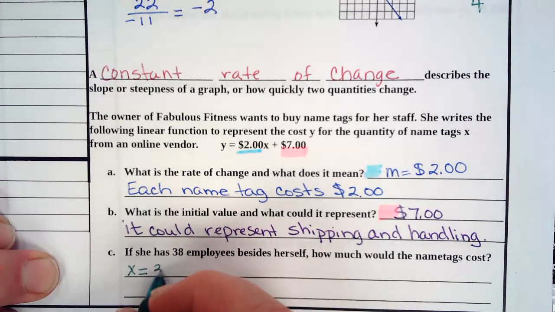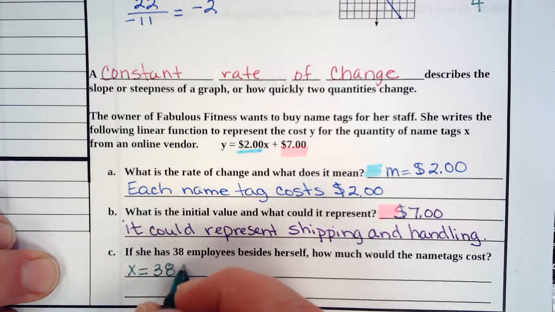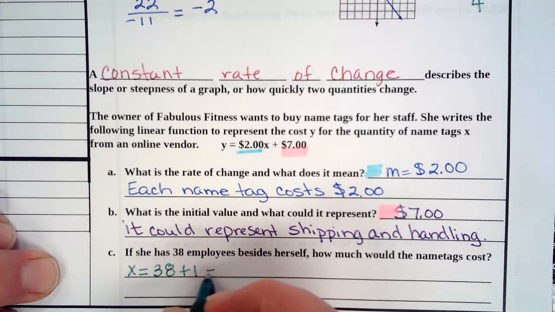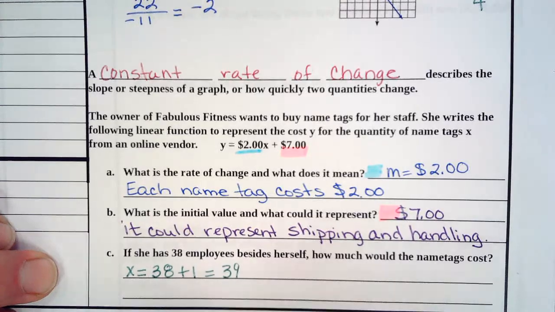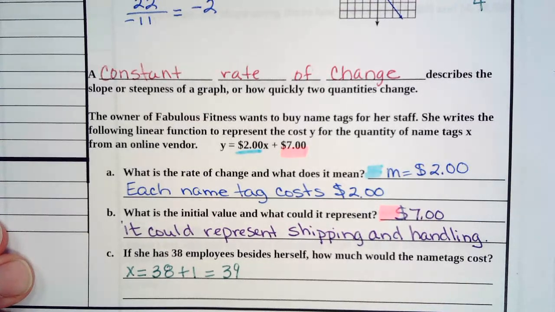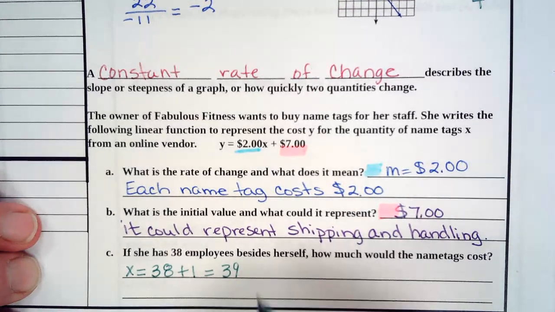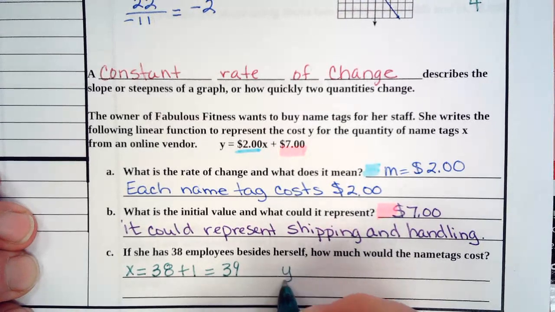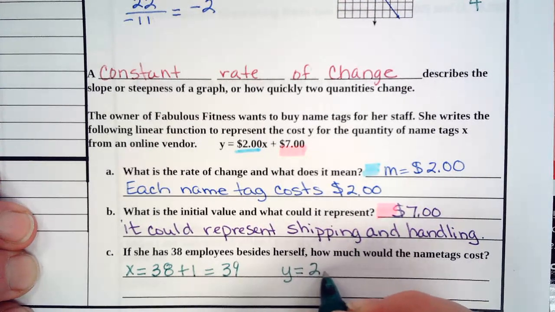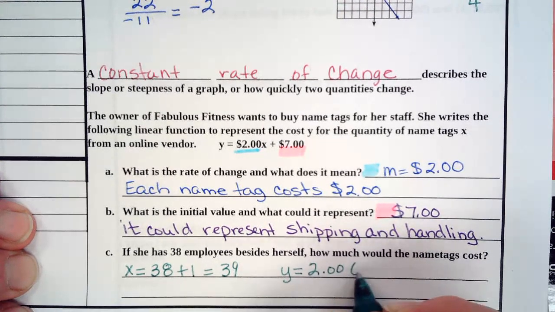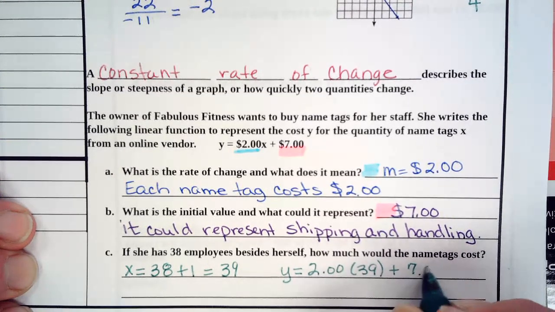Okay, 38 employees plus herself would give me 39. Now that I know what x is, what am I going to do? Well, my total cost is equal to $2 times 39 plus $7.